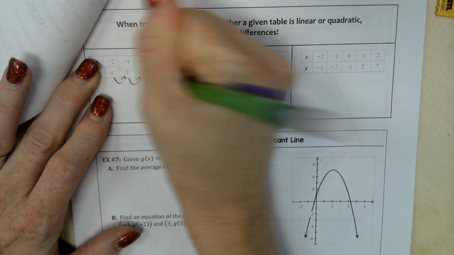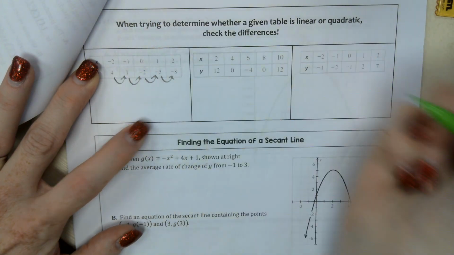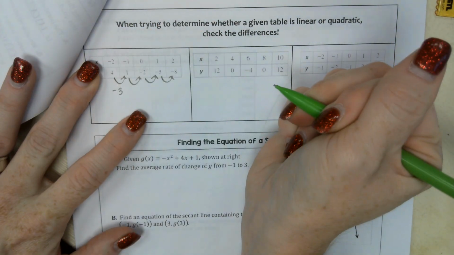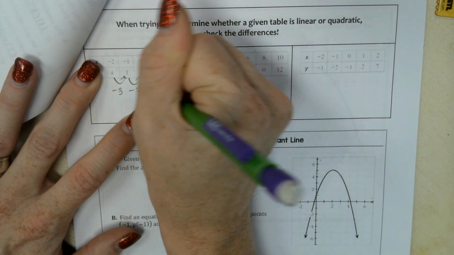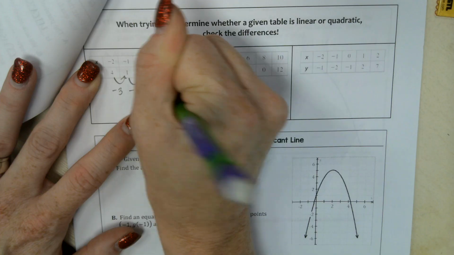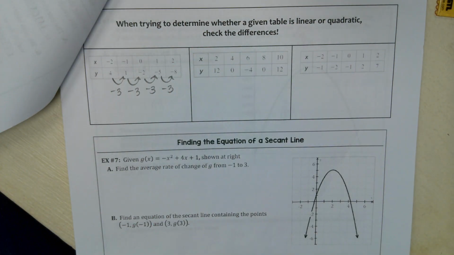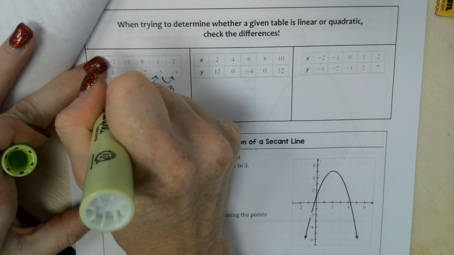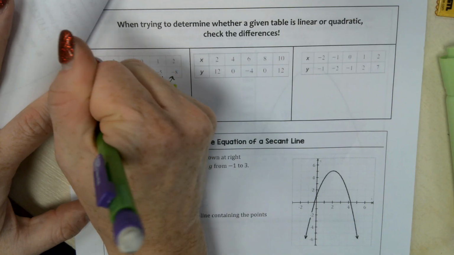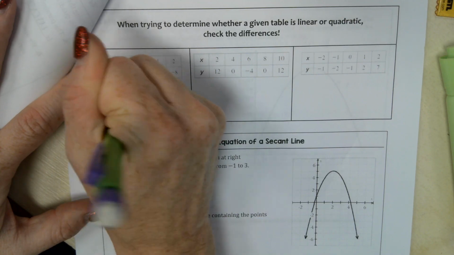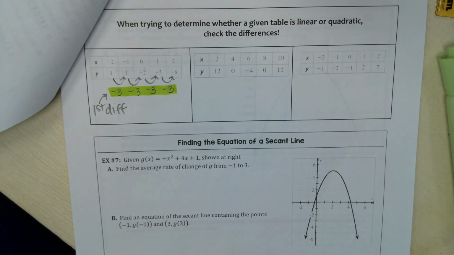How do I get from 4 to 1? Subtract 3. How do I get from 1 to negative 2? Negative 2 to negative 5? Yep. So you're subtracting 3 for every single one of those. Okay? This happened the very first time that I found the differences. So therefore, this is called the first difference. Okay?